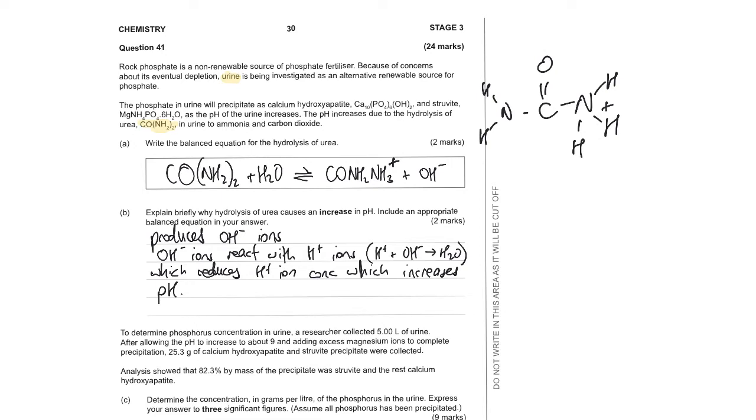Explain briefly why the hydrolysis of urea causes an increase in pH. Include appropriate balanced equations. So number one, you're saying it produces OH minus ions. That makes sense, right? So that's the first part. Those OH minus ions react with the H plus ions. So this is your balanced equation to show that it consumes the H plus ions, because pH is what it's talking about, and the H plus ions are the only way to change pH. So you've got to say why those OH minus ions change the H plus concentration. So that's that answer there.